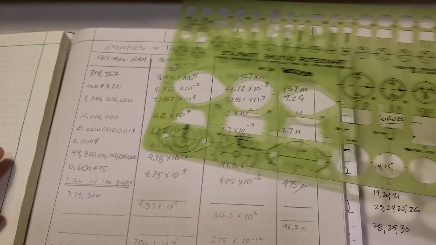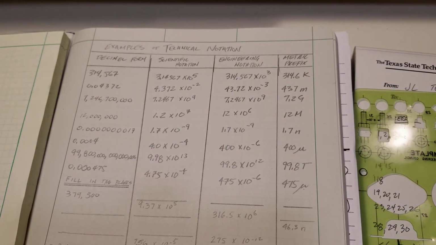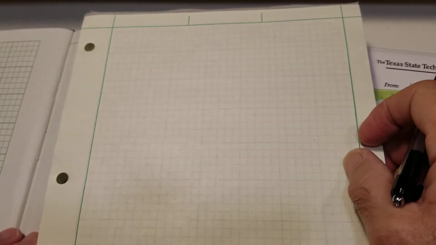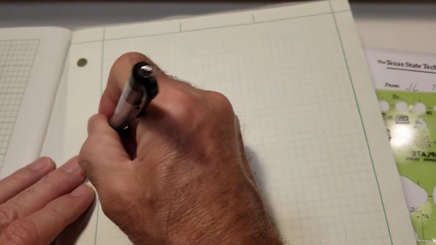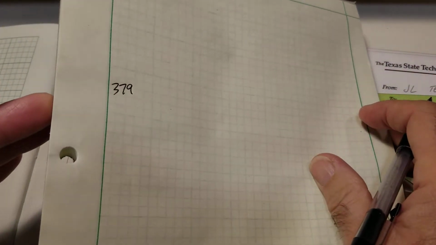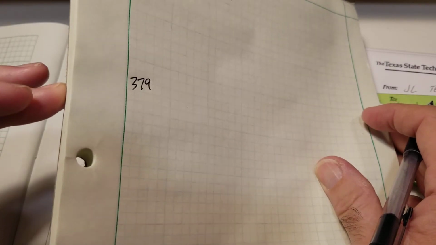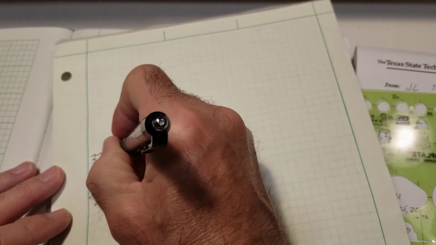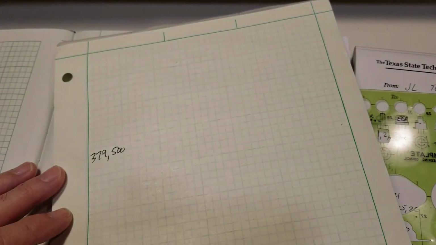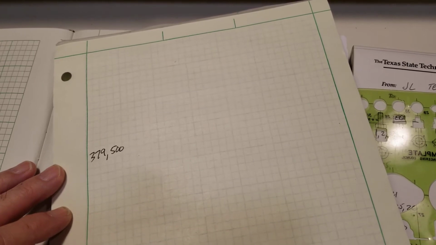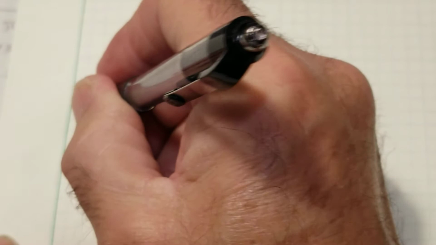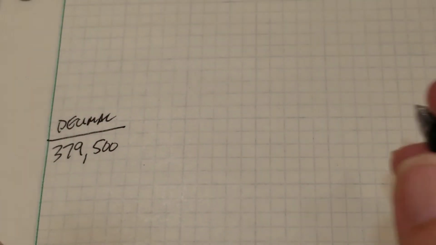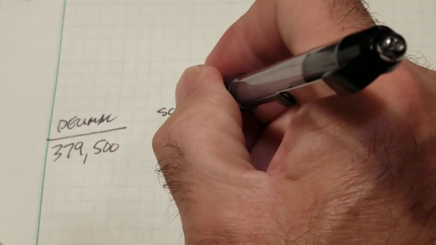And let's take a look at another number. Let's say that my number is 379,500. So this would be my decimal form. That's my decimal form. So now I need to write this in scientific notation.